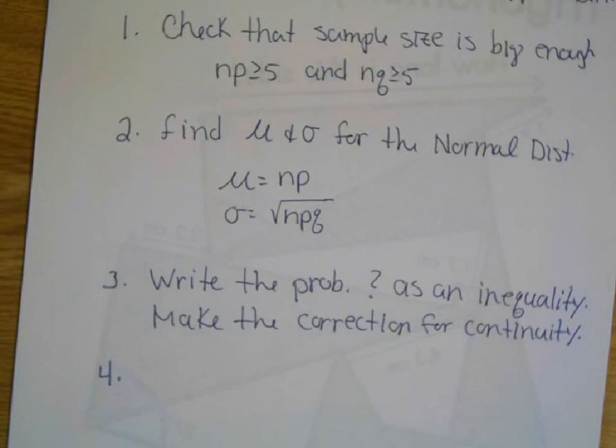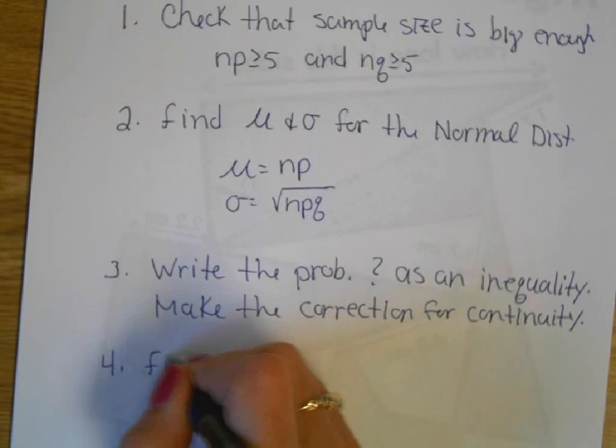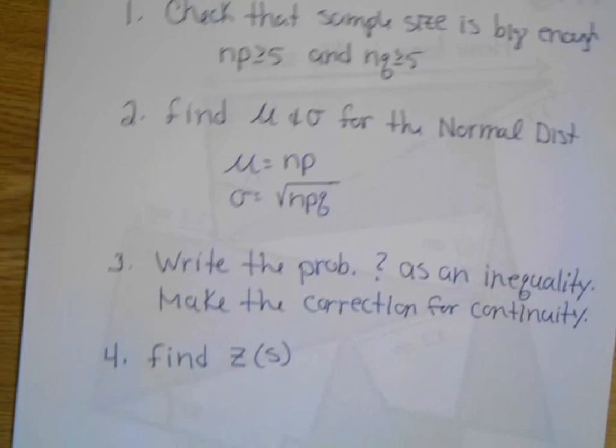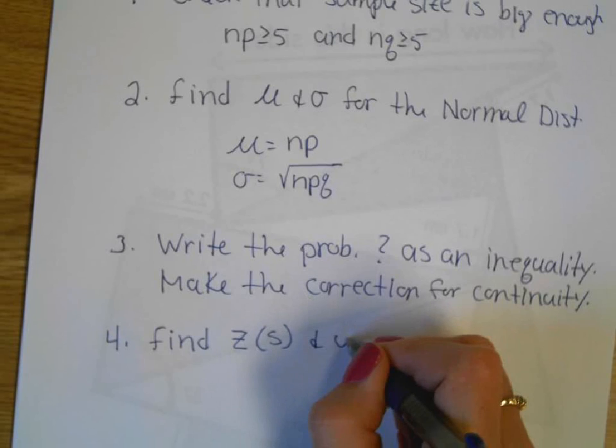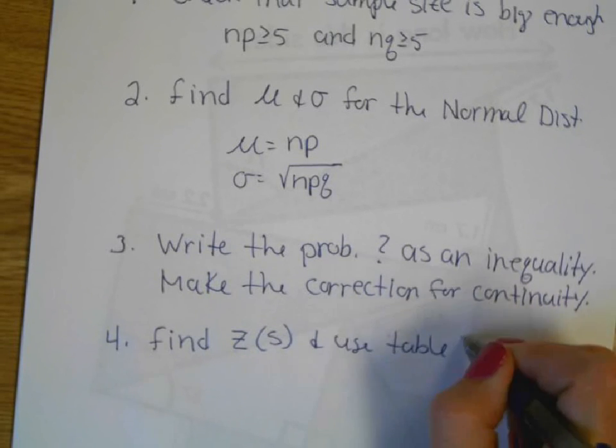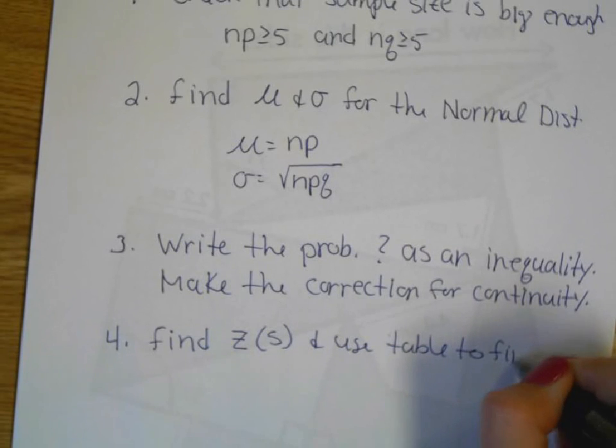And then once you've done all that, now turn your x values into z-scores and use your table to find the probability. Find z, or possibly 2 z's, and use the table to find the probability.